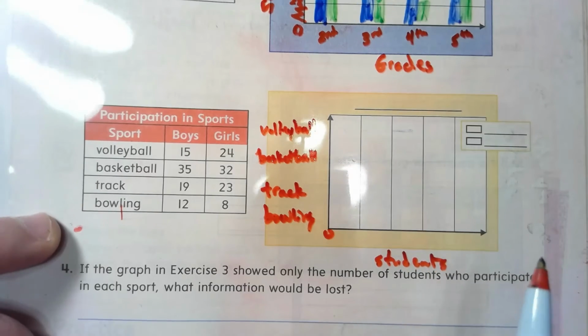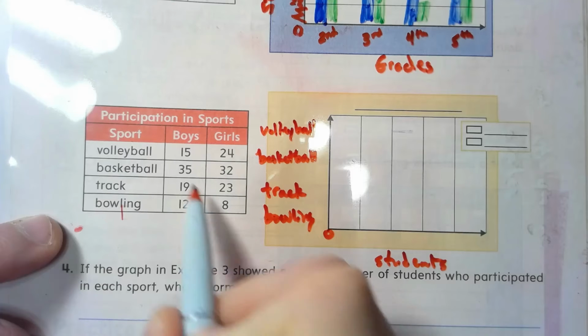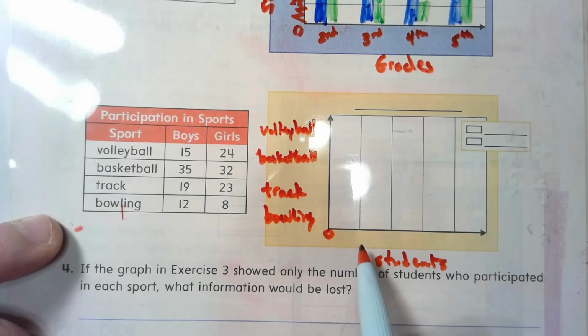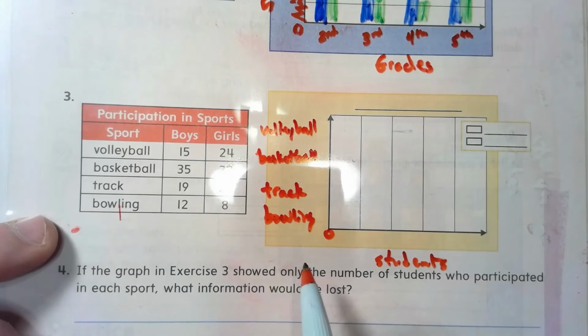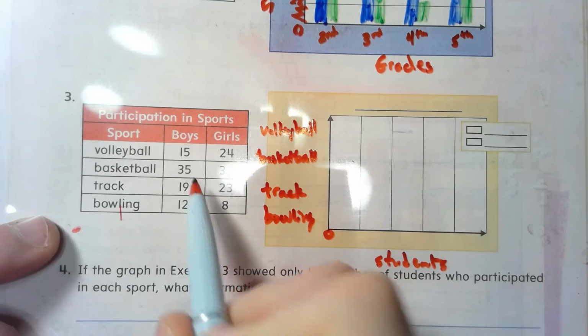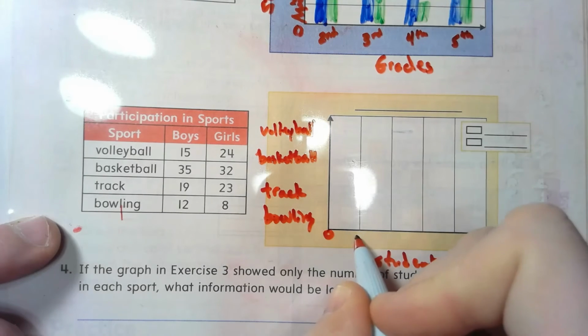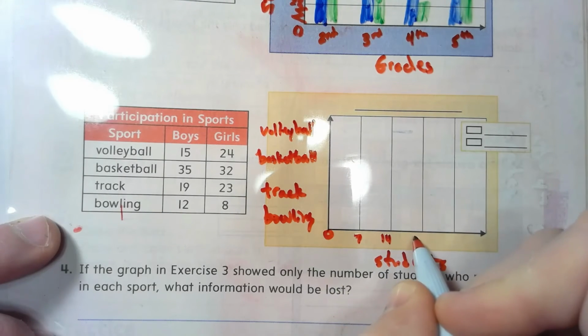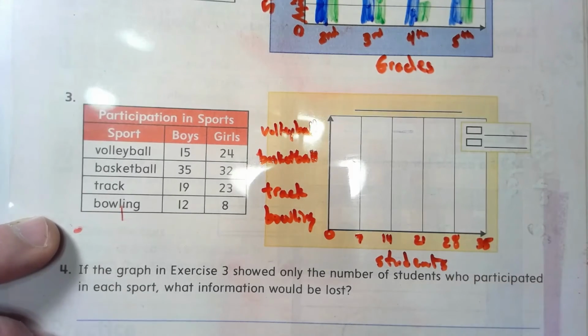And what I have to do is decide what is my interval going to be. I know I need to go from 8 to 35, so I'm not going to put a break in the graph because 8 is fairly close to 0. And I also know that 35 is a multiple of 7, and I see 1, 2, 3, 4, 5 lines, so it looks like I can just count by 7s here, and then I'll get to 35.